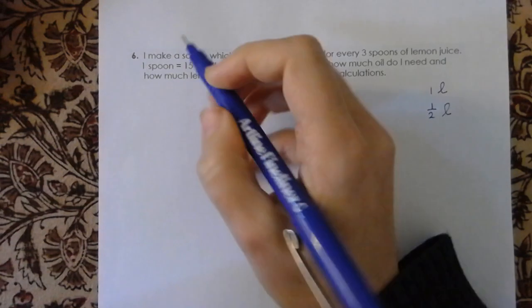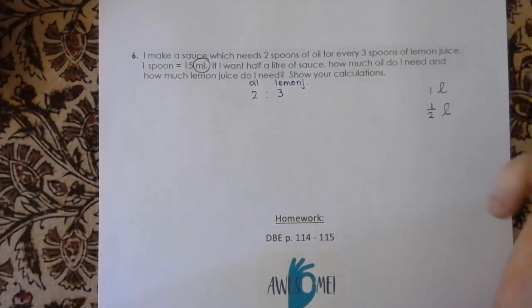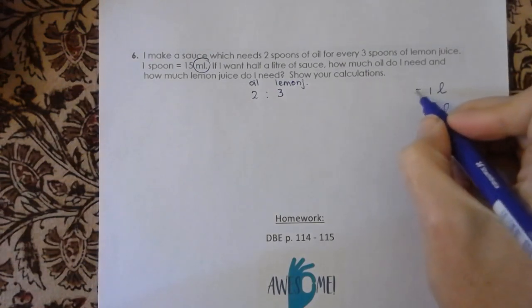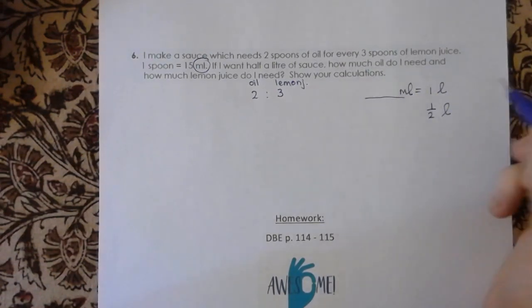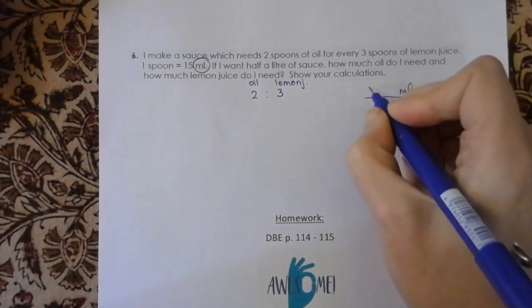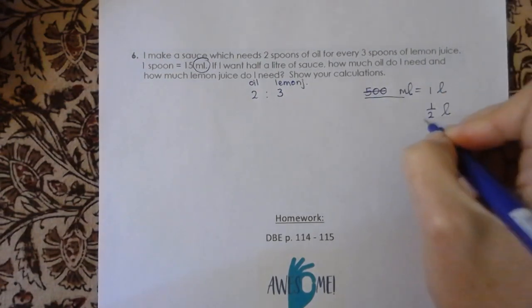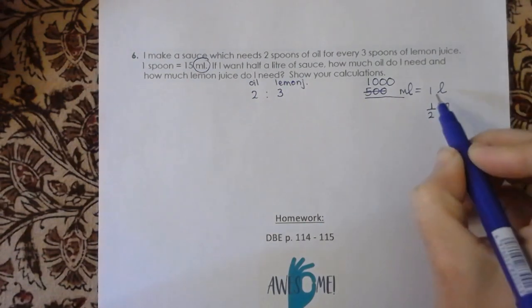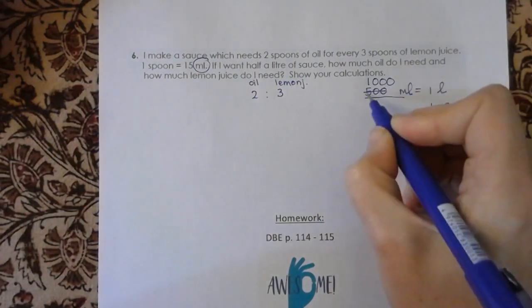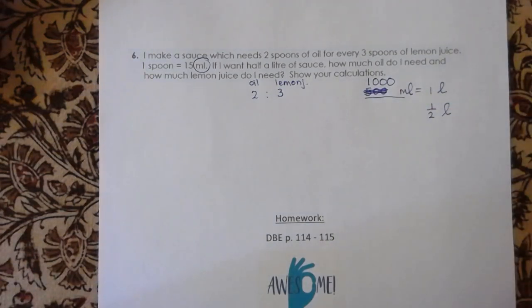Now remember, they mentioned the milliliters, okay? So we're going to work with milliliters. Who of you can remember how many milliliters equals 1 liter? If you know it, you will tell me. It's 500. Sorry, I'm thinking of this one now. It's 1000 milliliters equals 1 liter.